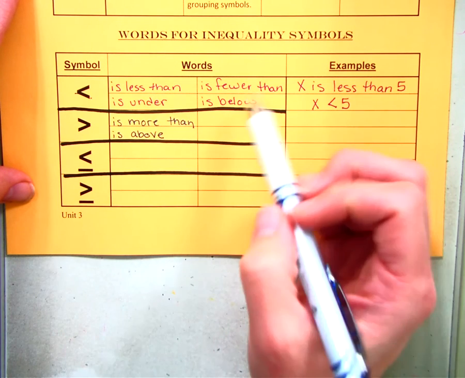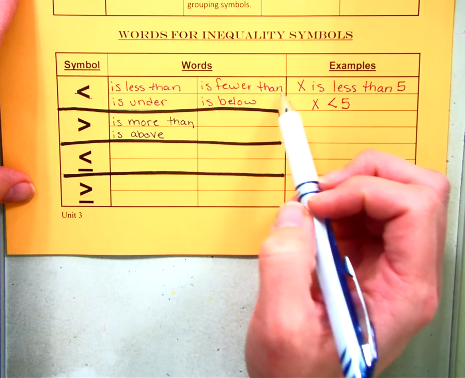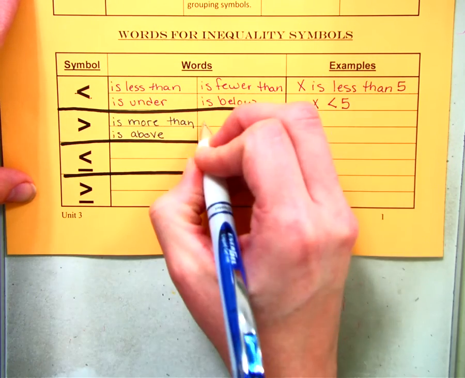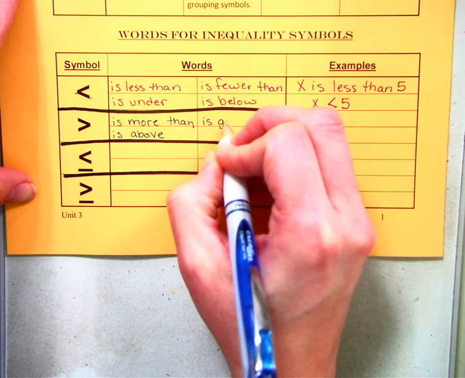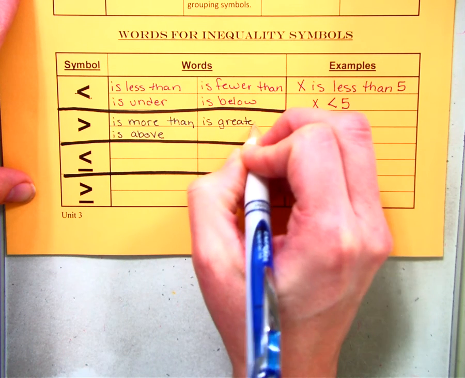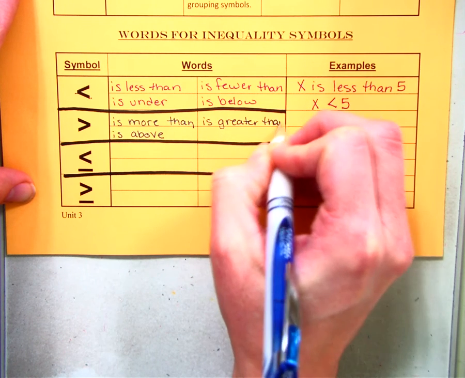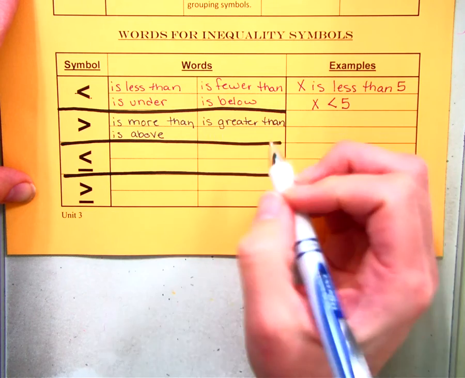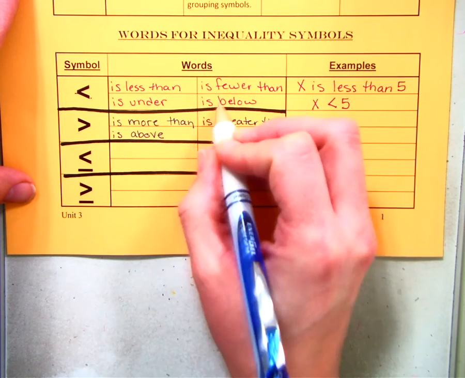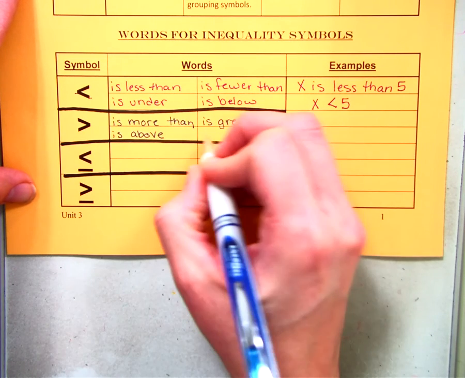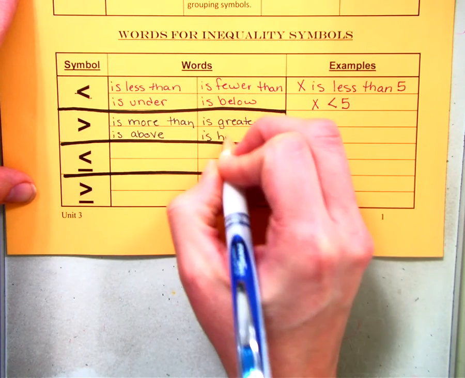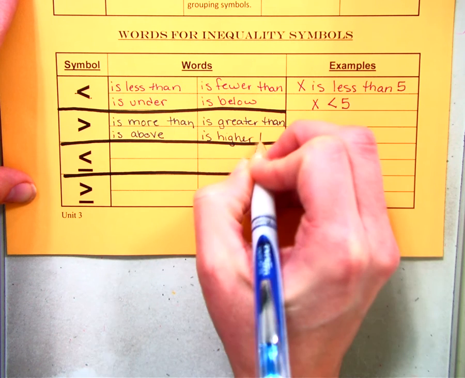The opposite of is fewer than would be is greater than. And then the opposite of is below, we already have is above, so maybe we would put is higher than.